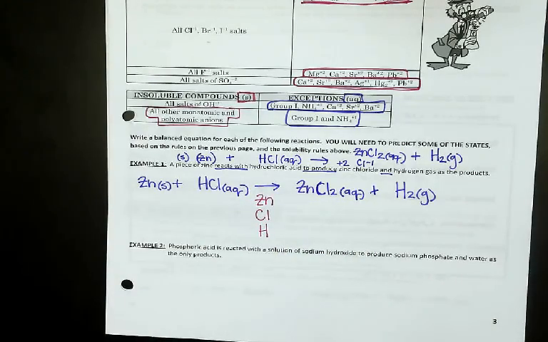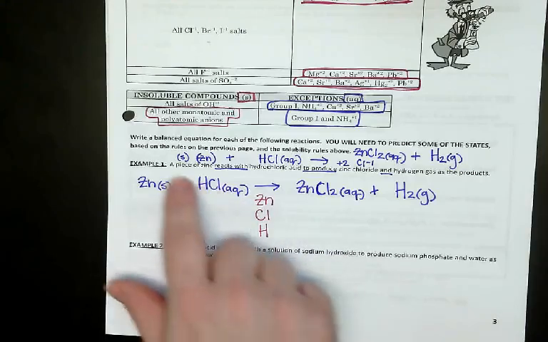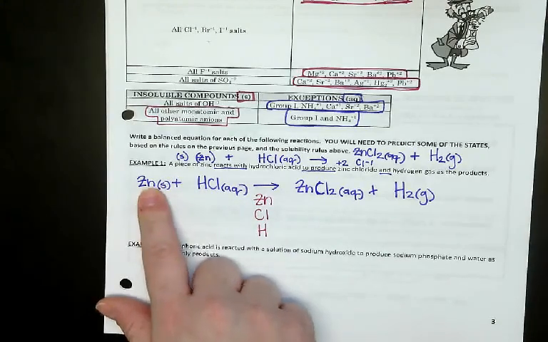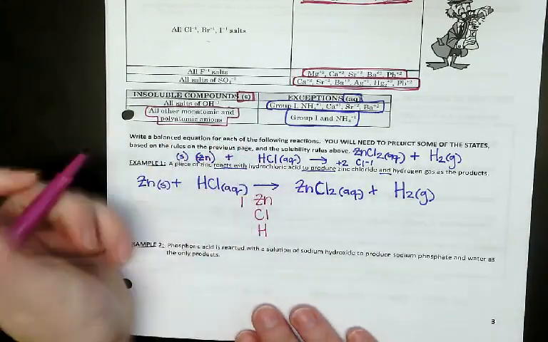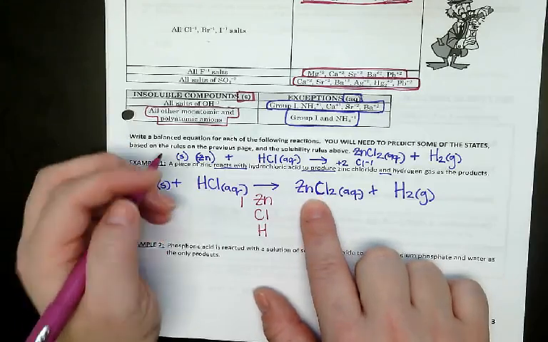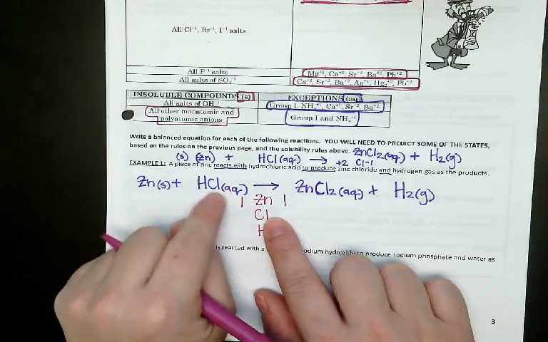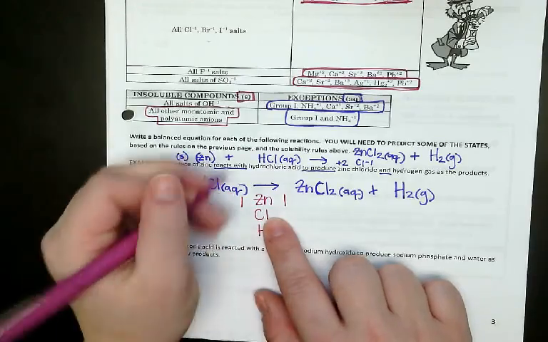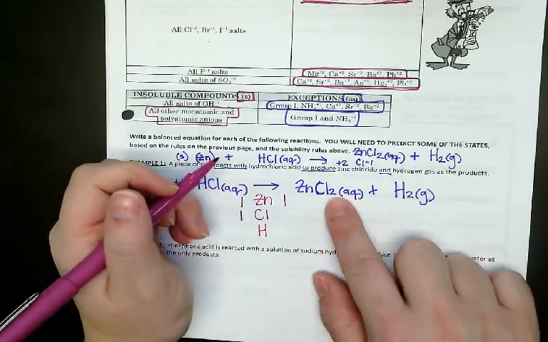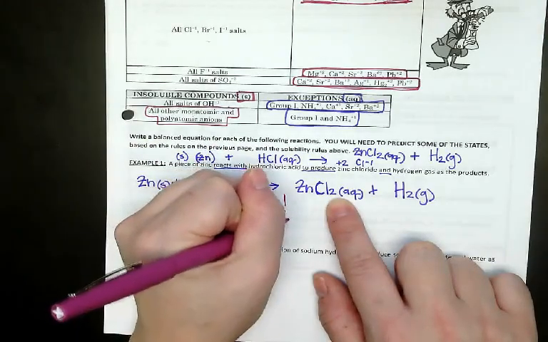Now, how many zincs do I have on my reactant side? 1. I have 1 zinc on my reactant. How many do I have in my product? 1. Chlorines. How many chlorines in my reactant? 1. How many in my product? 2. There are 2 chlorines in my product. Hydrogen. How many in my reactant? 1. How many in my product?